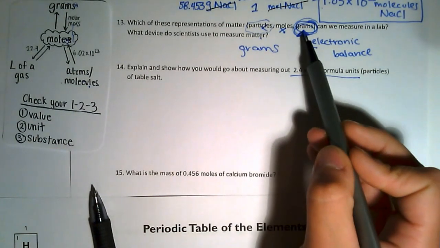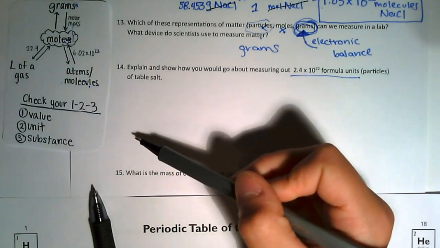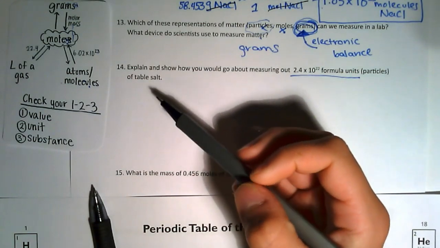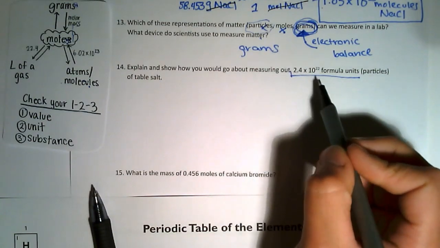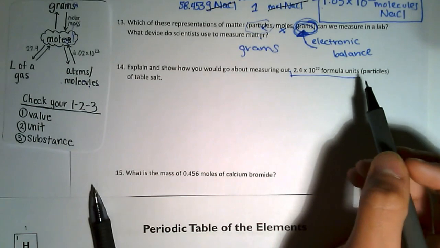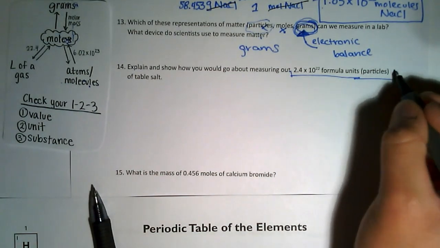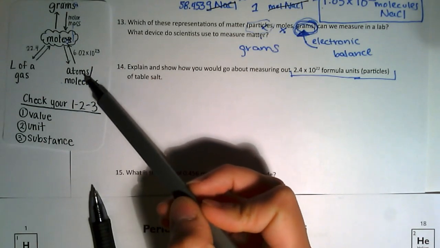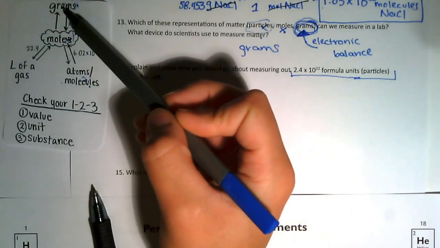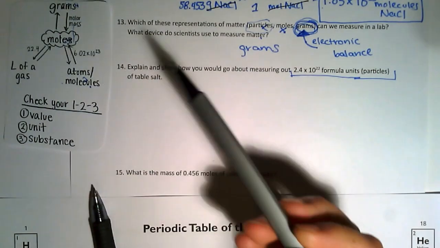So we're going to have to take this value and make some conversions in order to get it into grams, so then we can use an electronic balance to measure out that exact number of grams. And we know that it will be equal to 2.4 times 10 to the 22nd formula units. So we first need to take this and convert it into grams. So formula units, atoms, molecules, particles are down here, and we need to go up to grams. This is going to require 2 conversion factors.